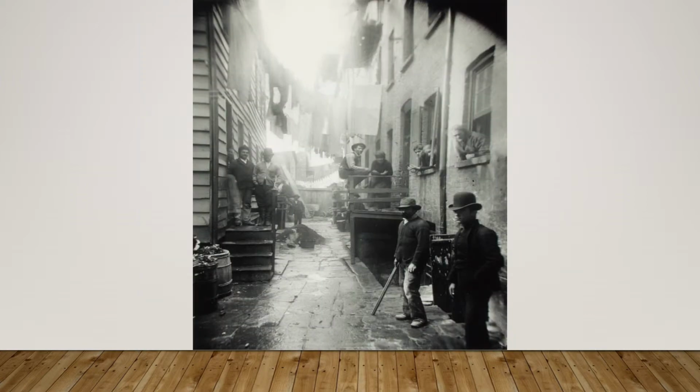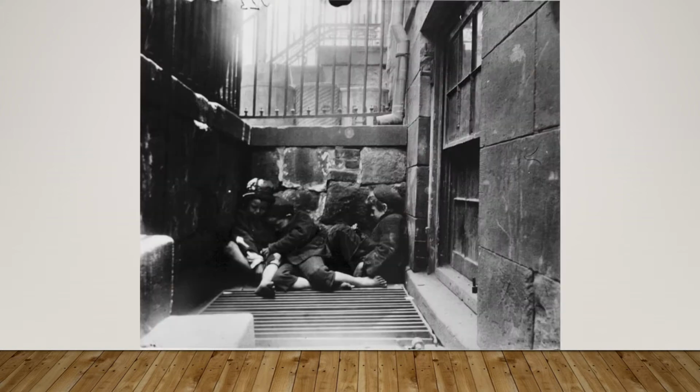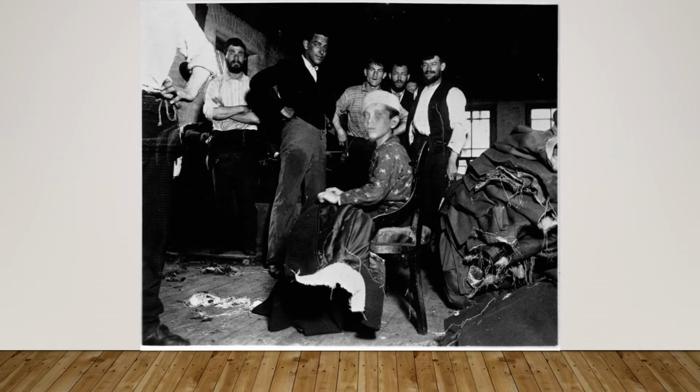Picture 3. This image depicts a group of men standing watch in an alley known as Bandit's Roost in the Manhattan neighborhood known as Hell's Kitchen. Picture number 4. This shows a group of children sleeping near a grate underneath a Mulberry Street stoop, seeking warmth away from the cold. Picture 5. This picture depicts a boy and his adult co-workers taking a break from their work in a New York City sweatshop.